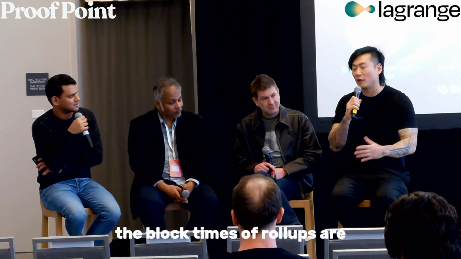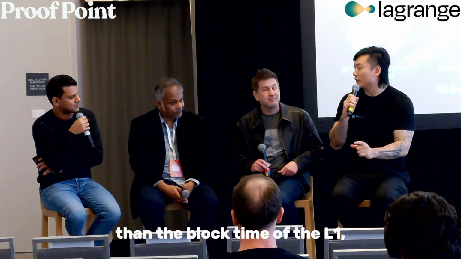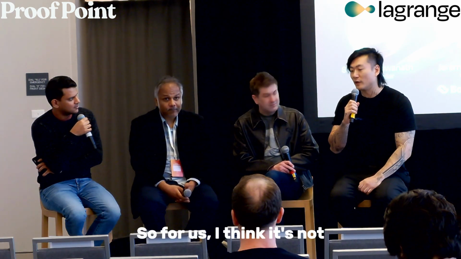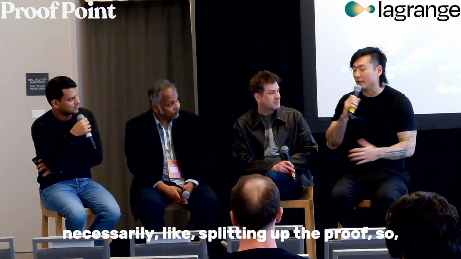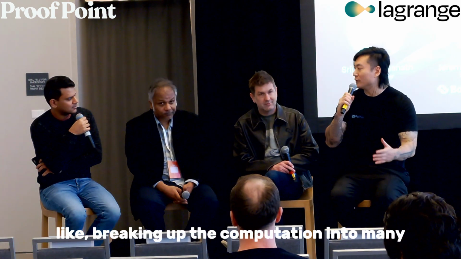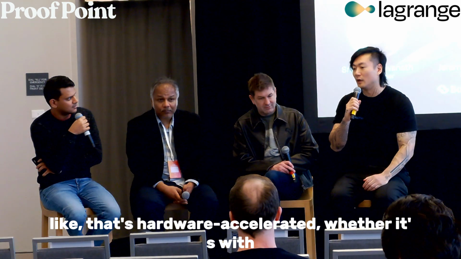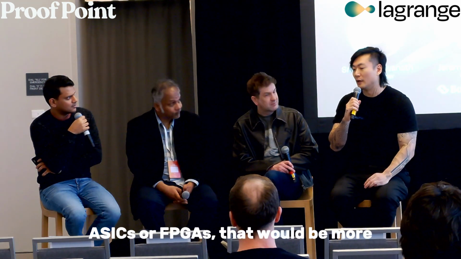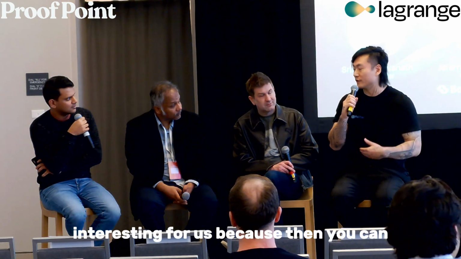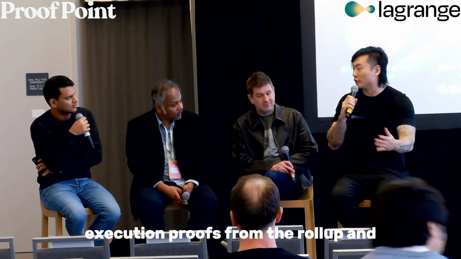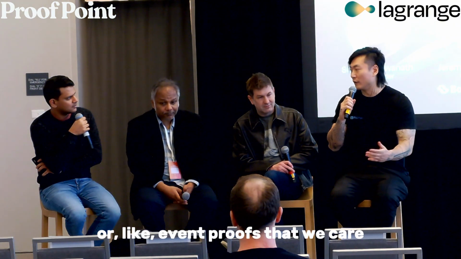But in our context, the block times of rollups are much shorter than the block time of the L1, and we see that trend getting shorter and shorter. So for us, I think it's not necessarily splitting up the proof, like breaking up the computation into many smaller parts and distributing it. I think if we're able to put the proof on a single machine that's hardware accelerated, whether with ASICs or FPGAs, that would be more interesting for us, because then you can get pretty close. If you co-locate that machine next to the sequencer of a rollup, for example, then you can get these low latency execution proofs from the rollup, and/or event proofs that we care about.